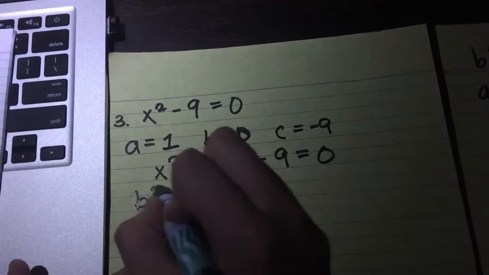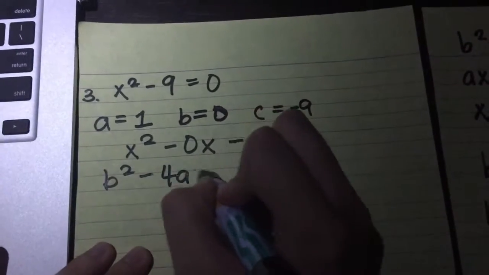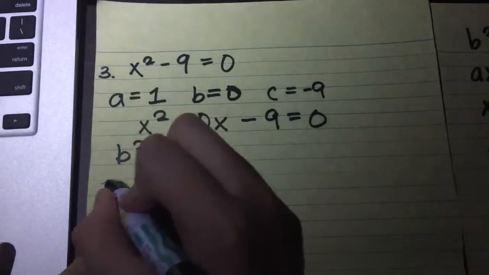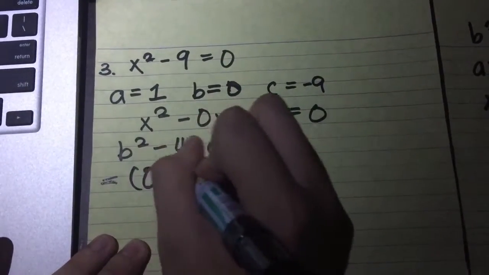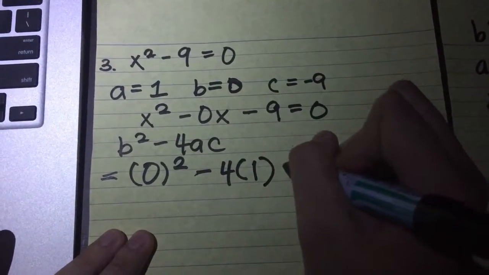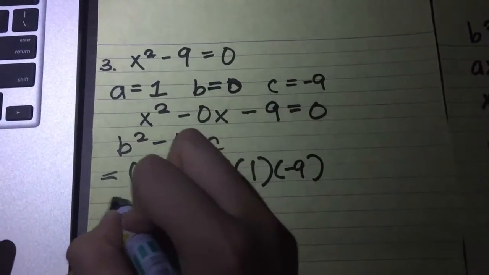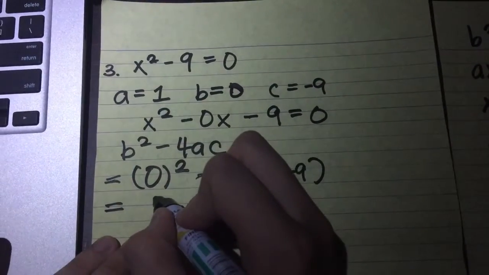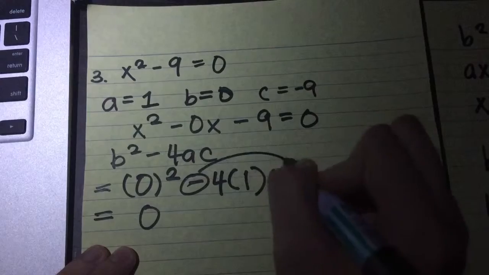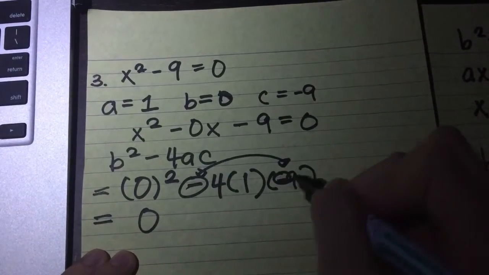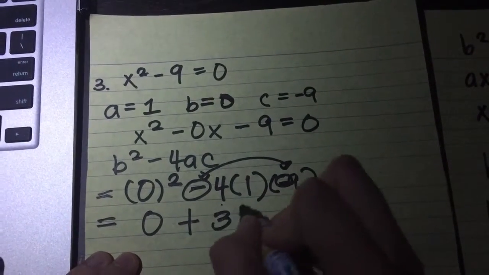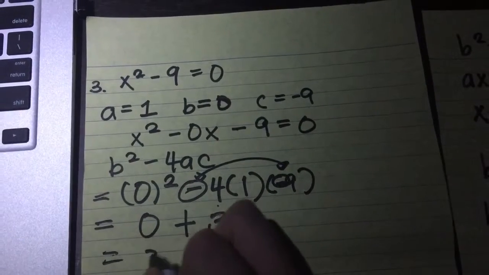Using the discriminant formula, b squared minus 4ac, we substitute: 0 squared minus 4 times 1 times negative 9. 0 squared is 0, and negative times negative is positive, and 4 times 9 is 36. 0 plus 36 is 36.